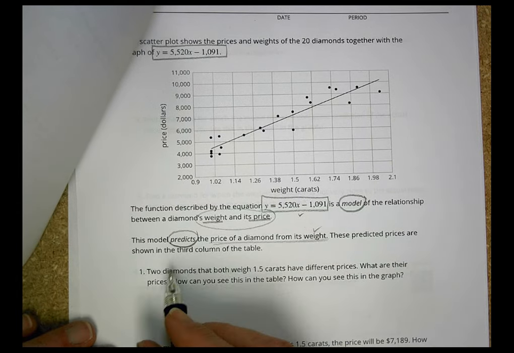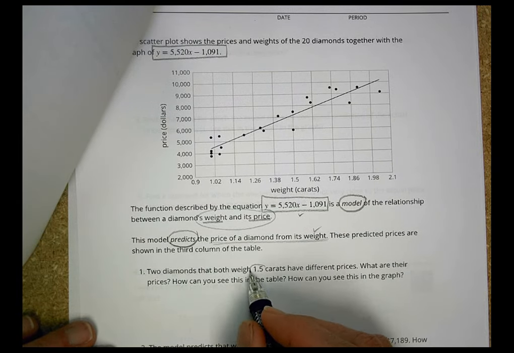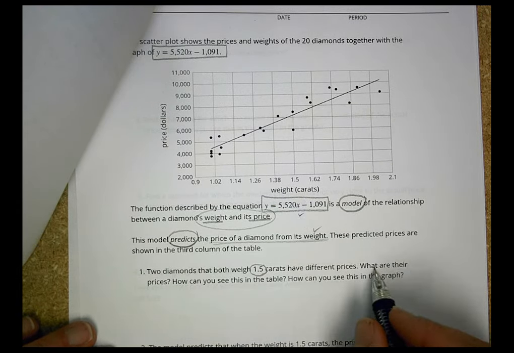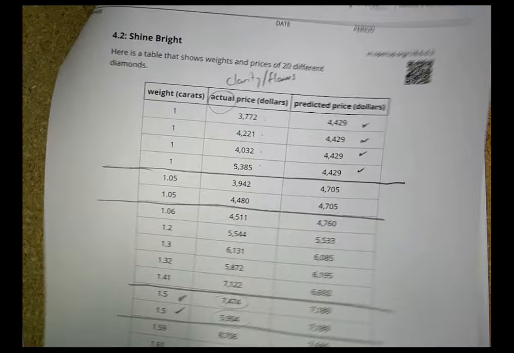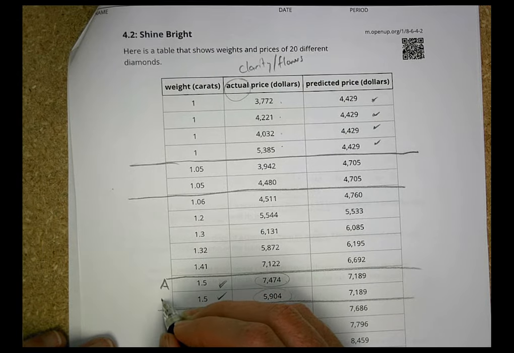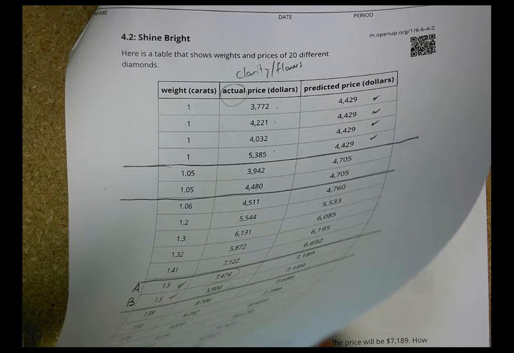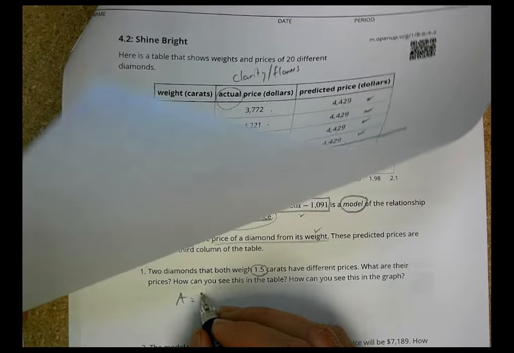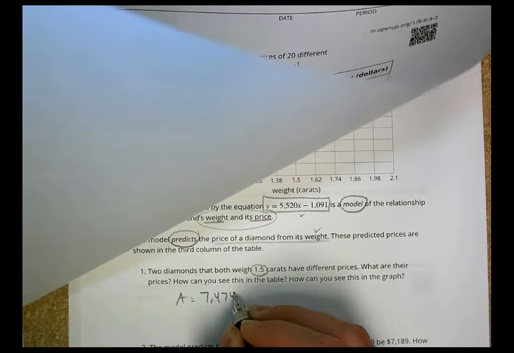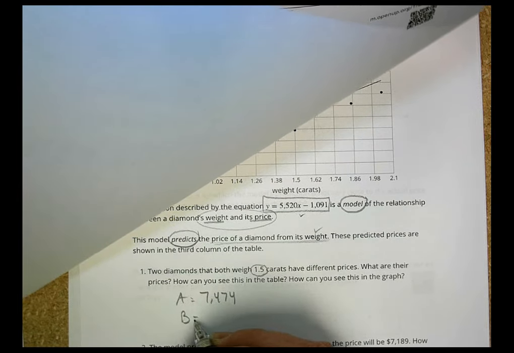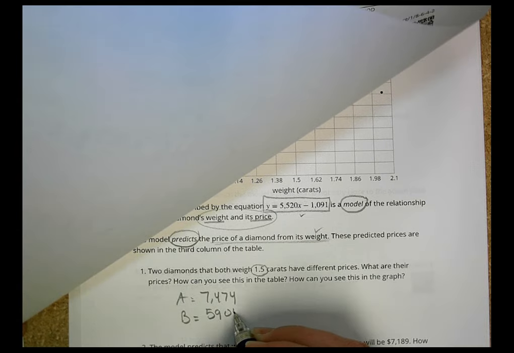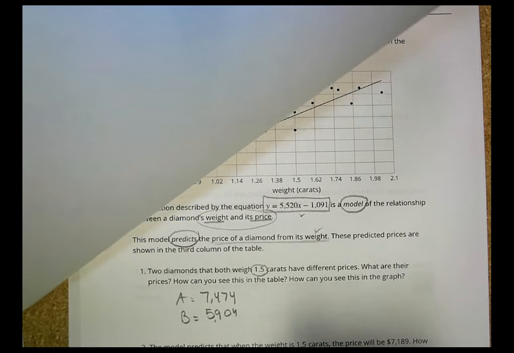So when it says that 2 diamonds that both weigh 1.5 carats are at different prices, what are their prices? Well, let's call this one A and this one B. For A, the price is actually $7,474, and the price for B is $5,904. So there's a difference there in those 2 values.